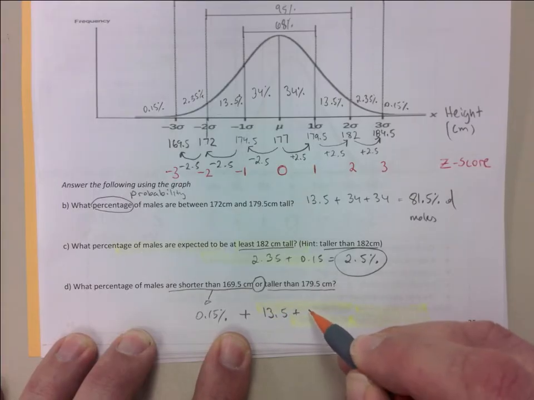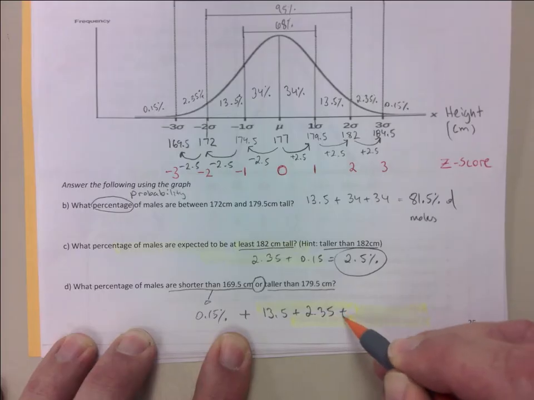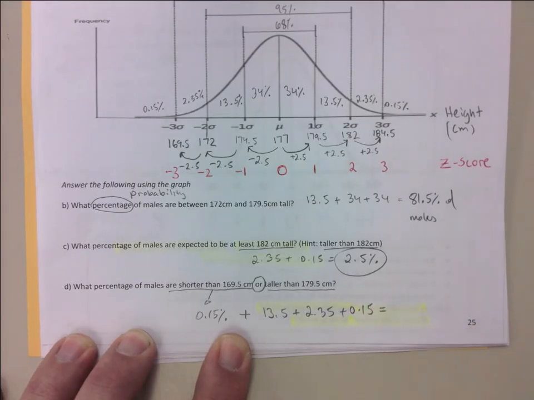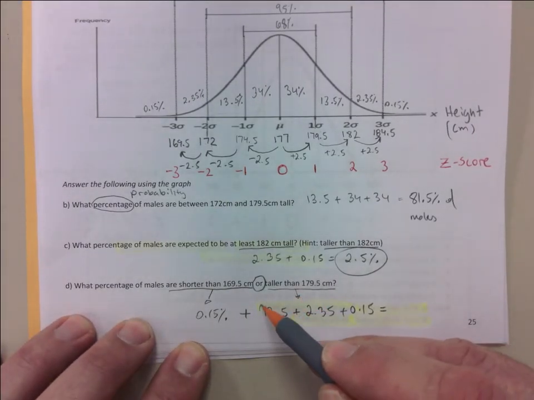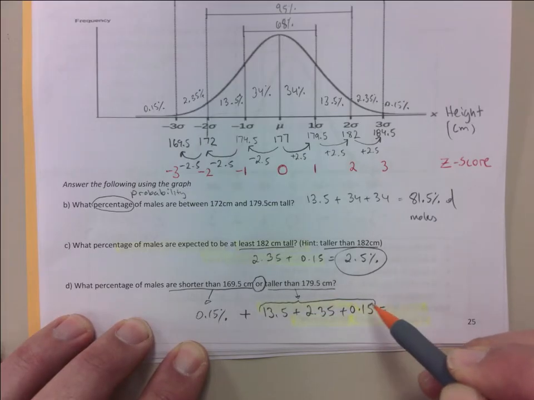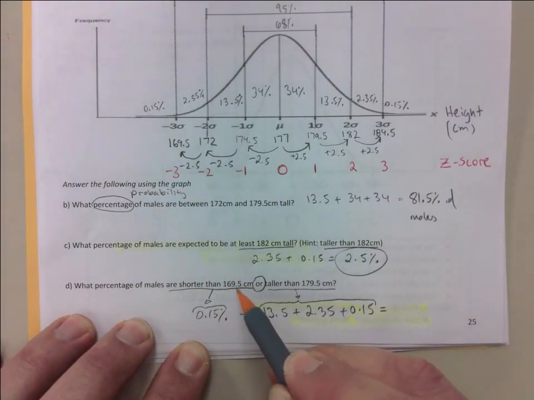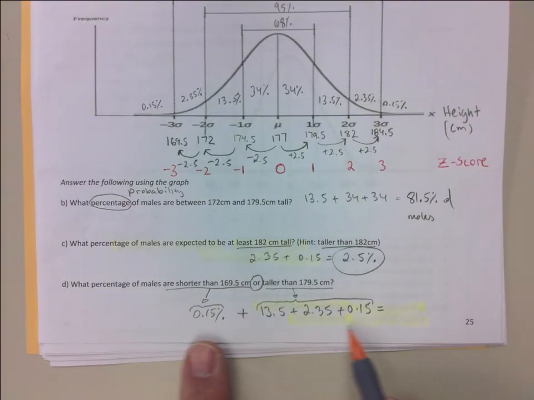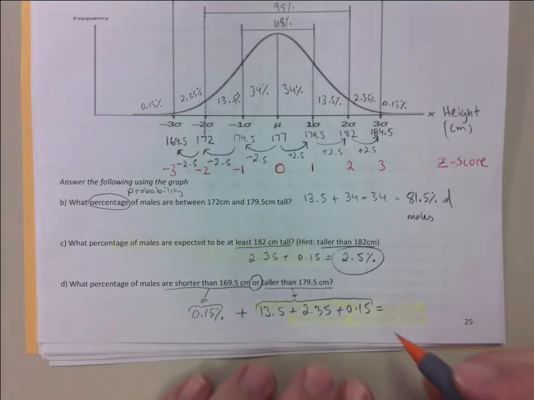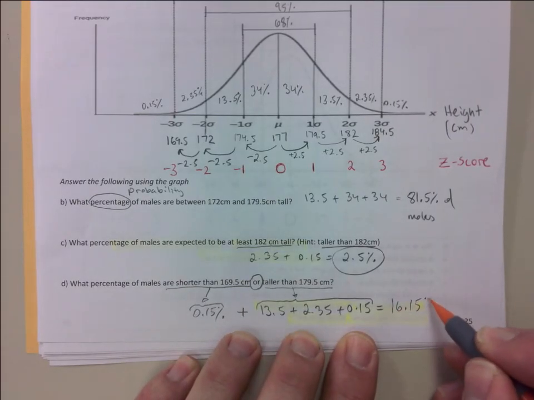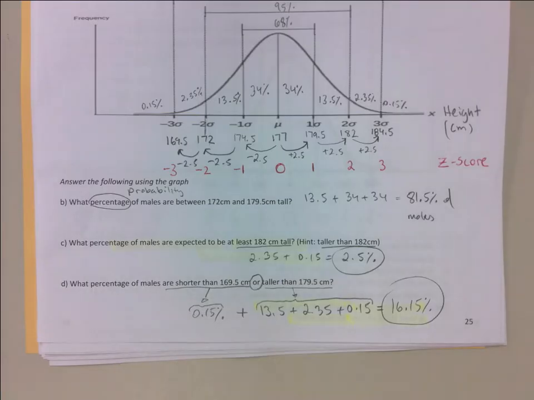So that's 13.5, 2.35, and 0.15. Taller is this part right here. This is the shorter than 169. But really, we're considering all of those combined. We're considering the shorter ones and the taller males. We want to know what it is all combined. If you add this all up, you should get 16.15% of males.